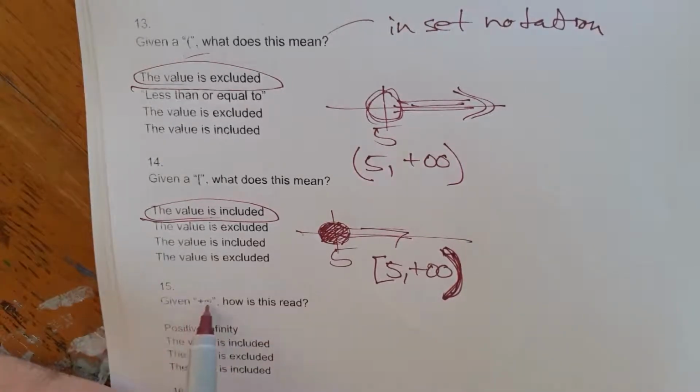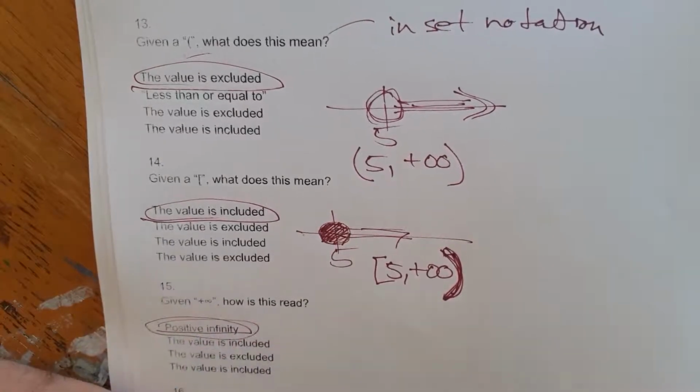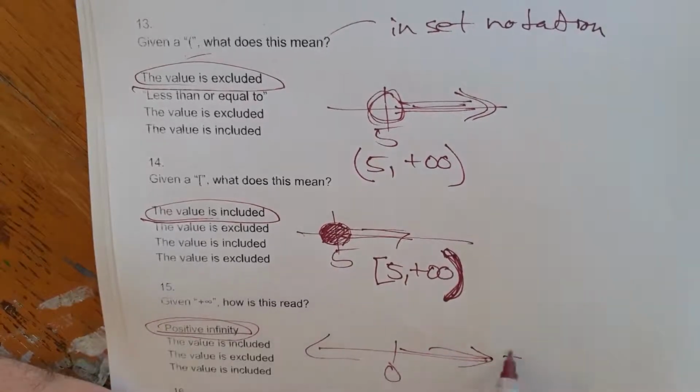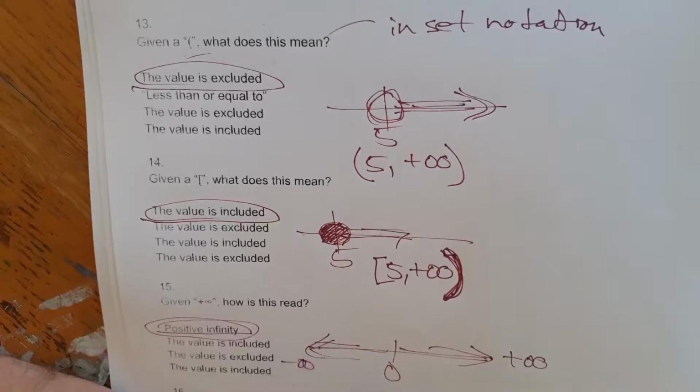Given this, positive infinity, what is it? Positive infinity. So remember the number line. This is 0. If you go off to the right, it's positive infinity. If you go off to the left, it is negative infinity, right?